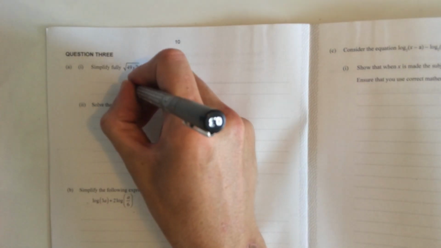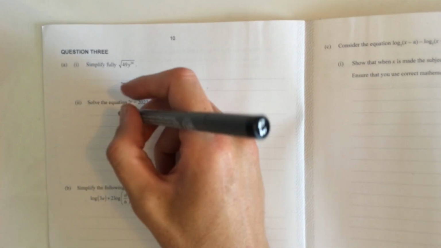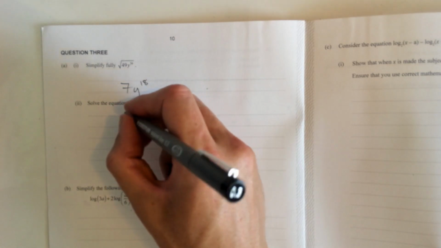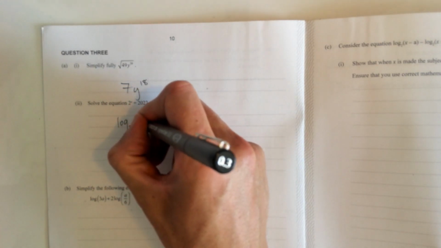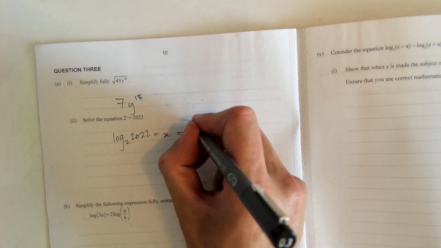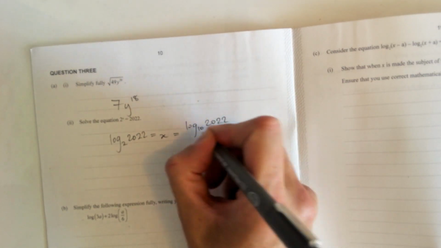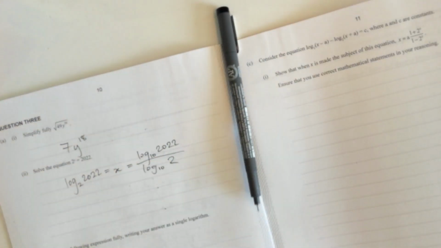Okay, simplify fully. Solve the equation. Oh, fun! Log base 2 of 2022 equals x, which equals log base 10 of 2022 over log base 10 of 2.